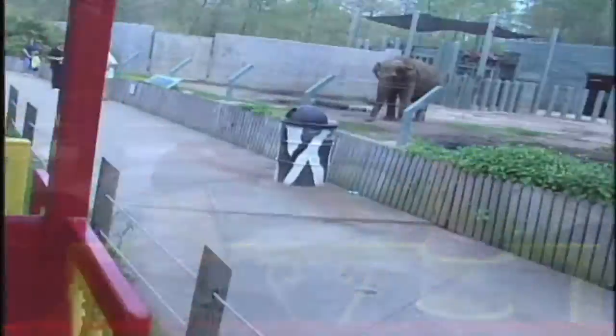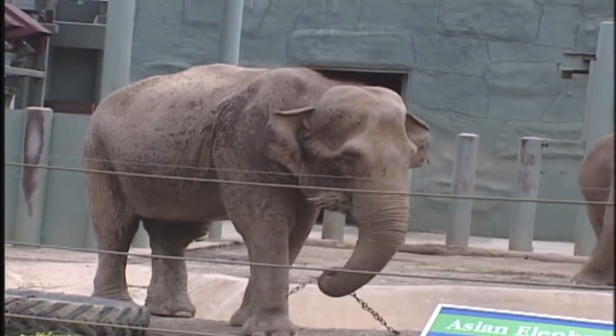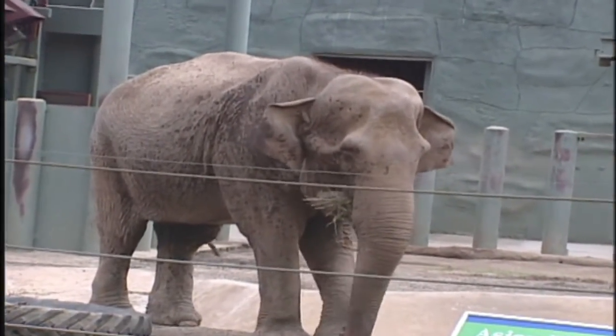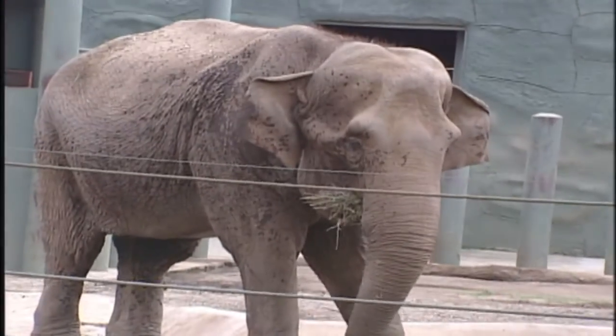I think we're close. I can smell them. The Asian elephants live in tropical rainforest and the surrounding grasslands. The males have long ivory tusks while the females stay very short. The ears are small compared to the large ears of the African elephant.